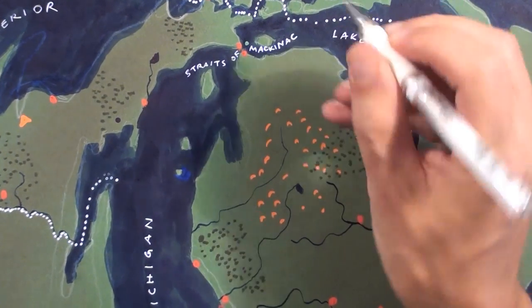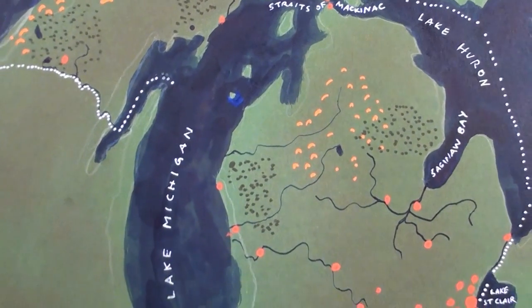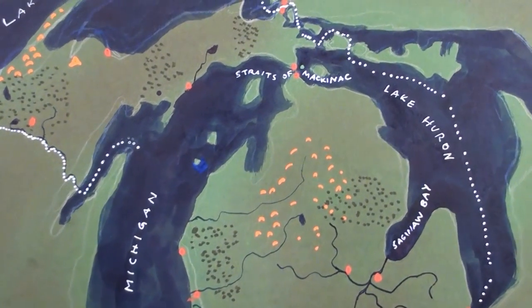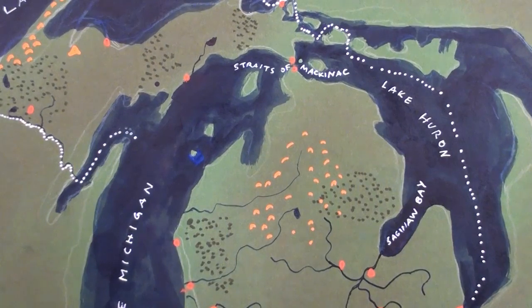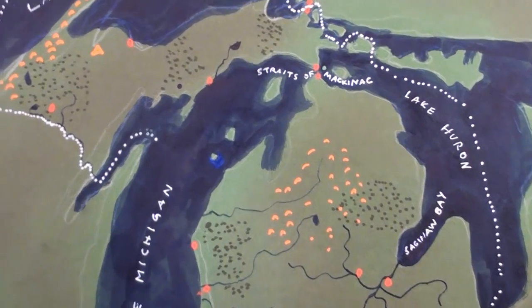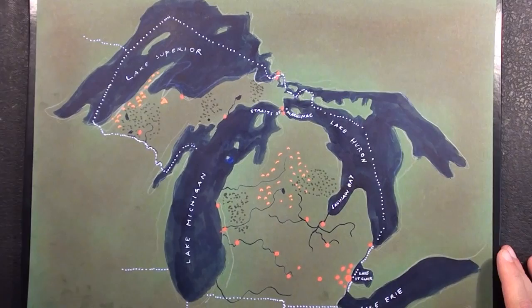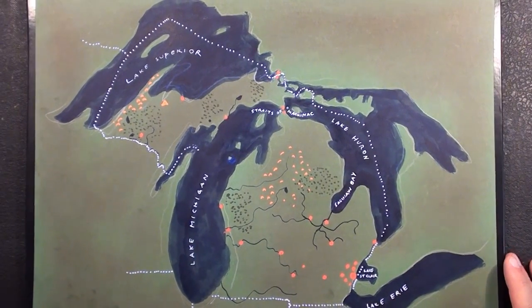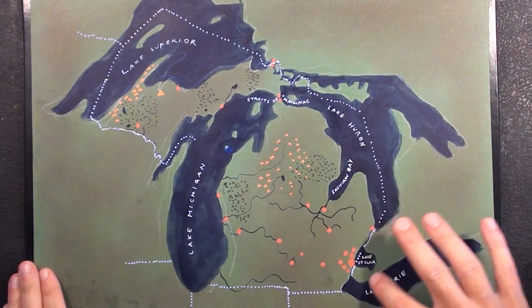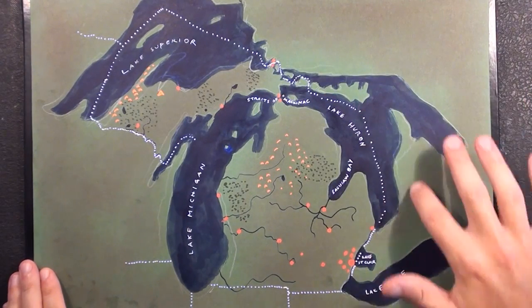No, spelled with a C. And here we have Ontario, like I said before. Ontario, Canada.